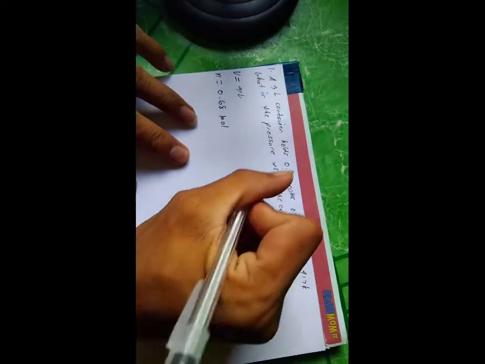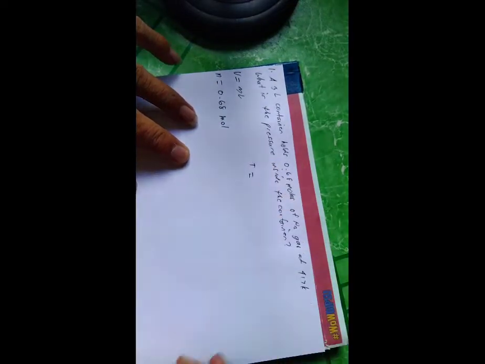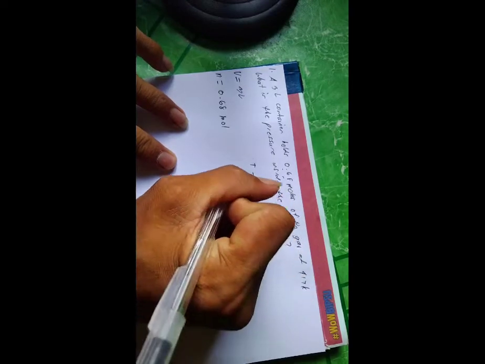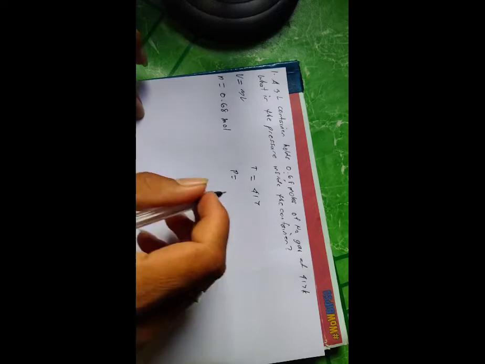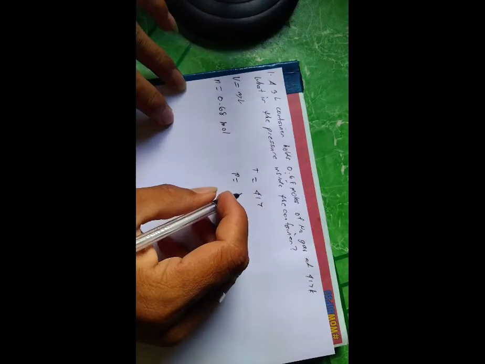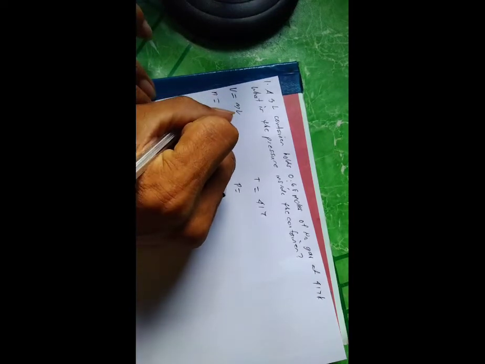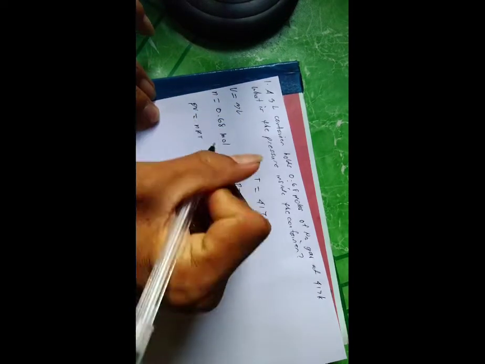The temperature is equal to 417 and the pressure is unknown. To find the pressure, let's use the formula PV equals nRT.